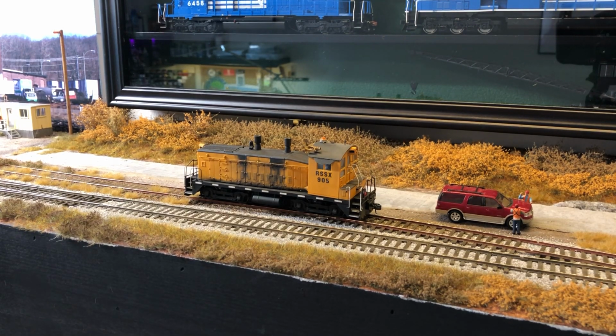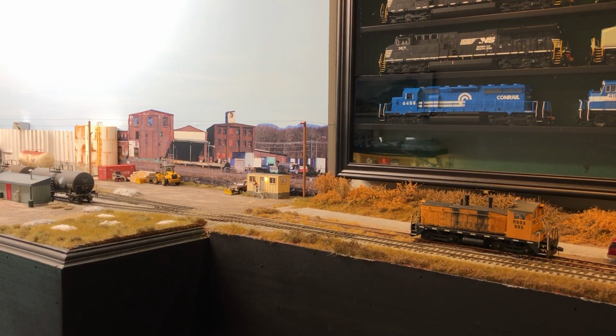Alright, the most obvious change in the layout is this lead section that I built to help switch the industries on the layout, and I decided to add a little scenery to it, although it doesn't have the backdrop. It's just my display case behind it, but it still looks pretty good for what it is.